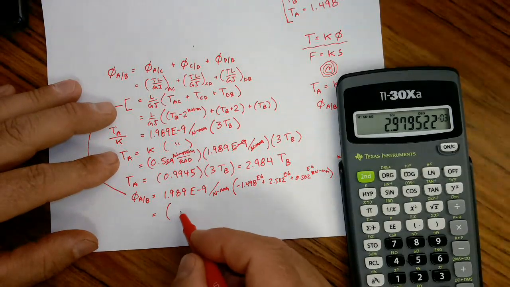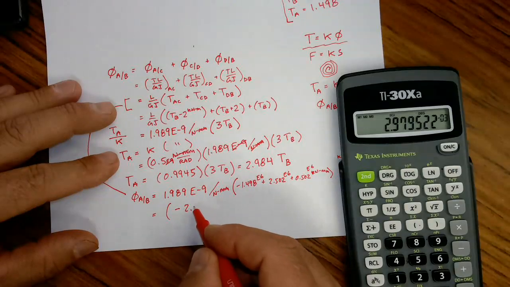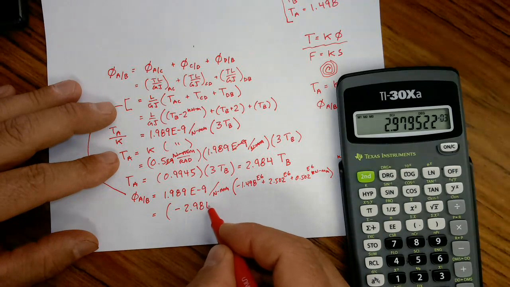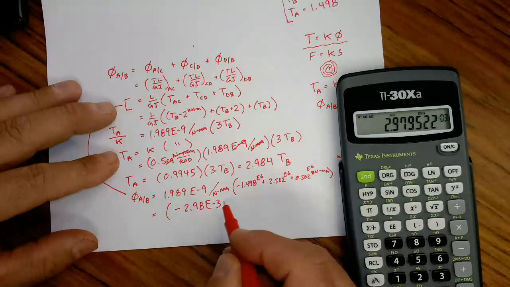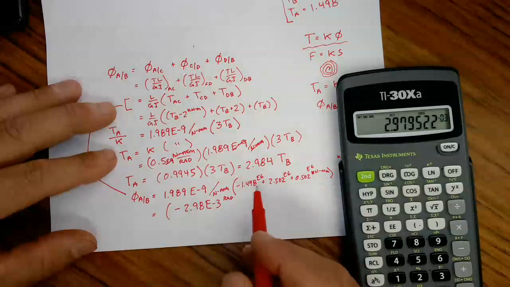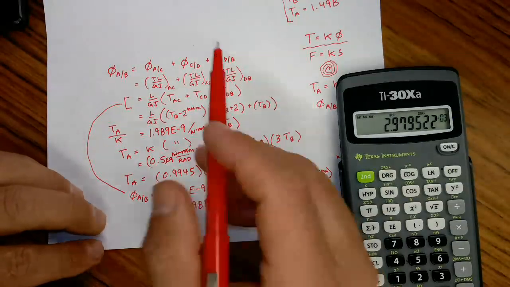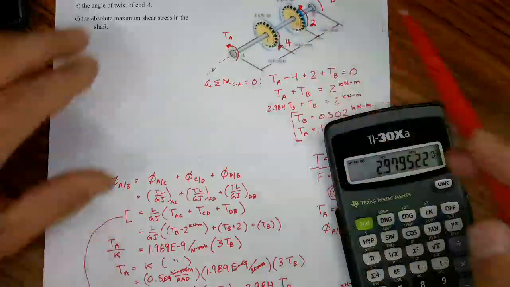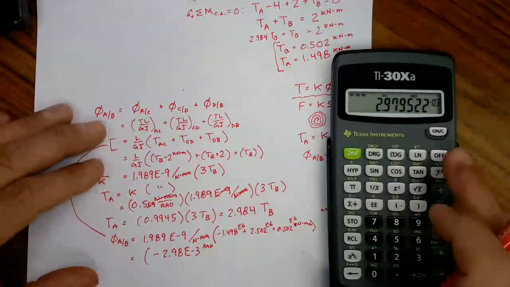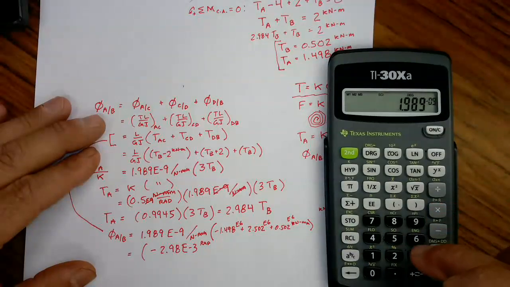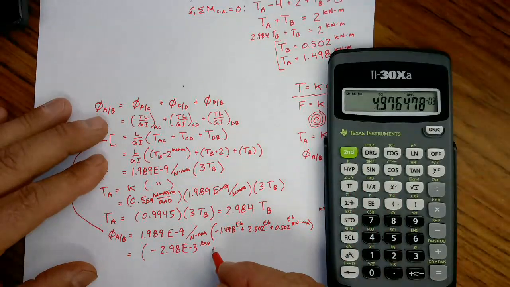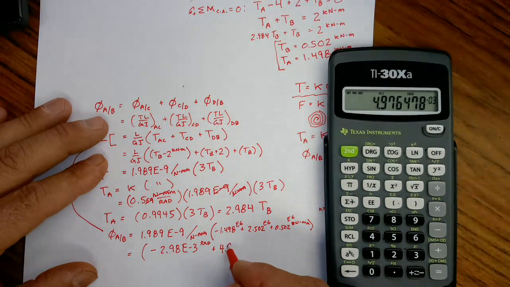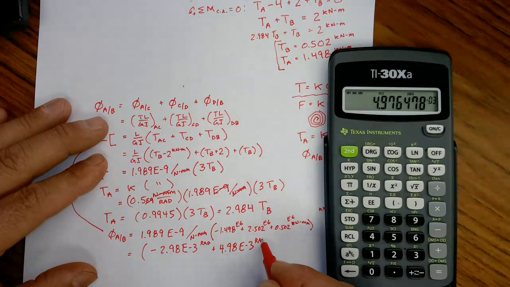So the first term becomes minus 2.98 E minus 3 radians. That's just for AC, between A and C. And then recall 1.989 times 2.502 E6, and that's positive 4.98 E minus 3 radians.